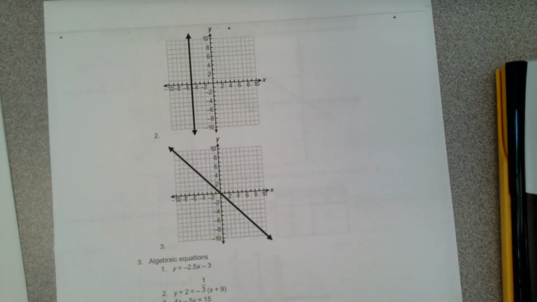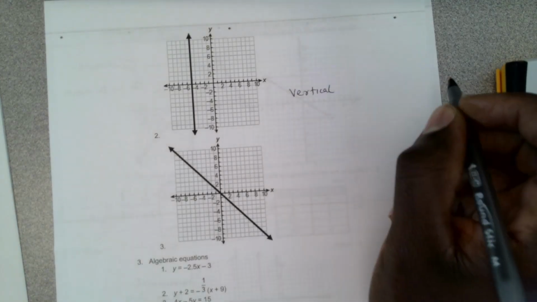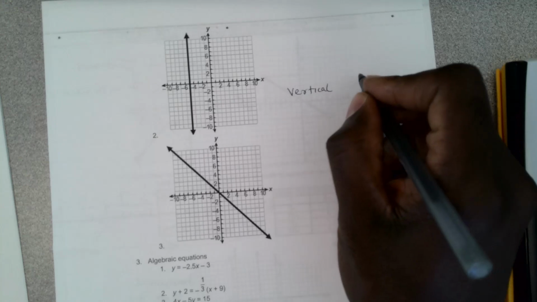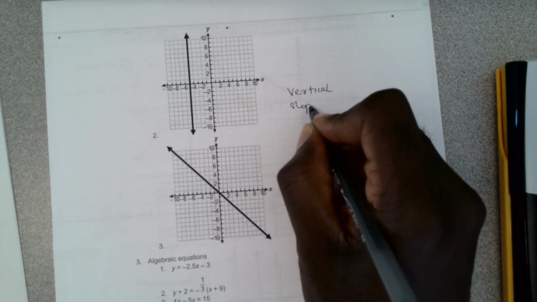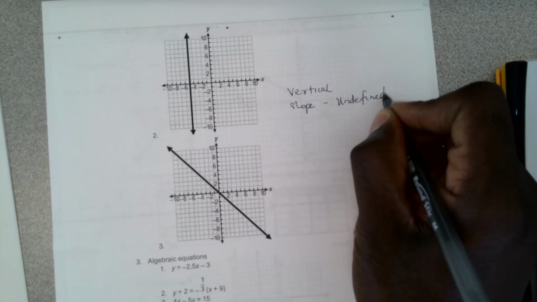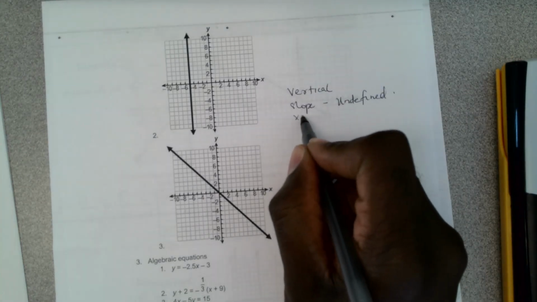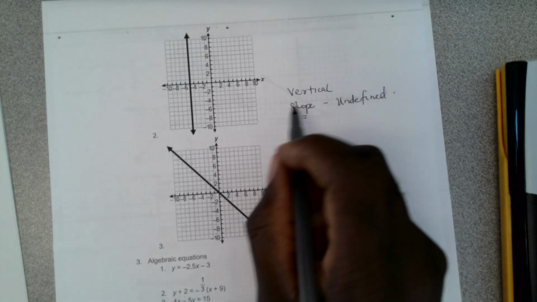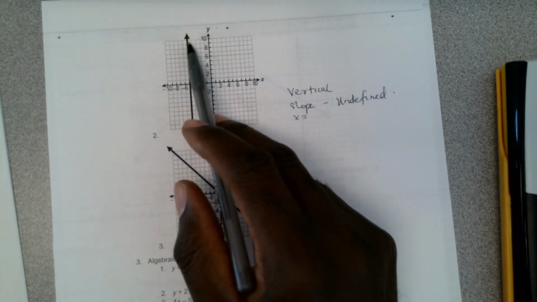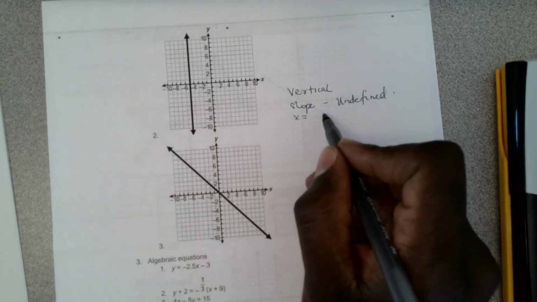On this page we have a vertical line, and every vertical line has slope that is undefined. And the equation of this is x equals to whatever number the vertical line is going through on the x-axis, which is -5.